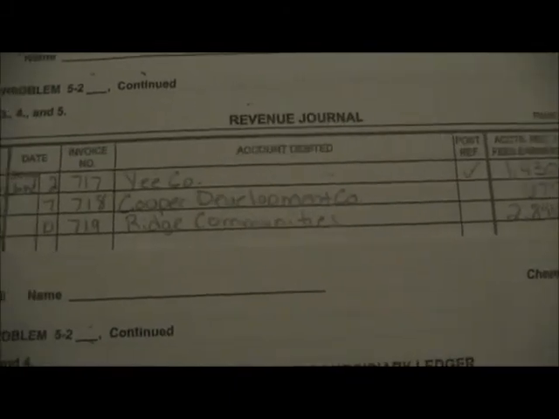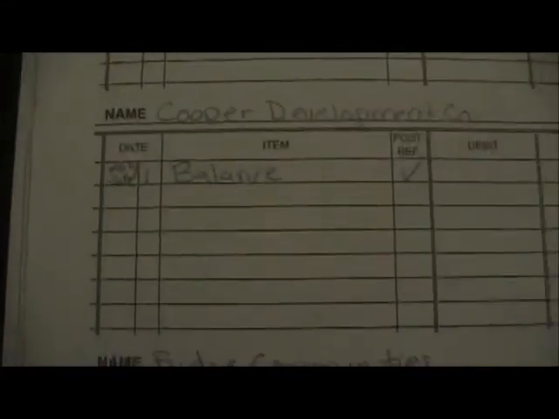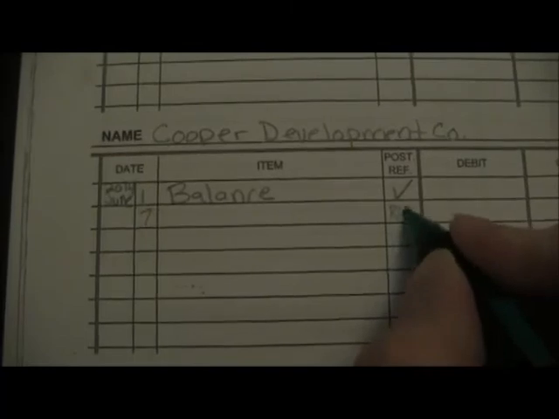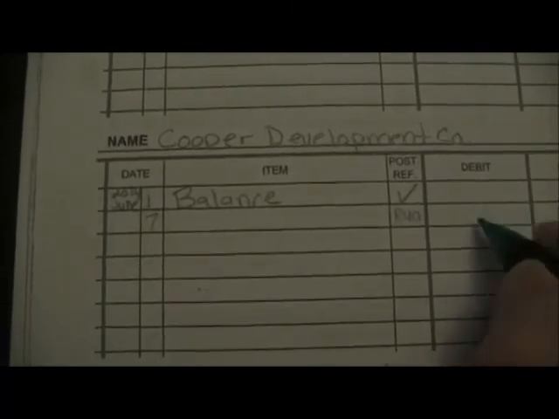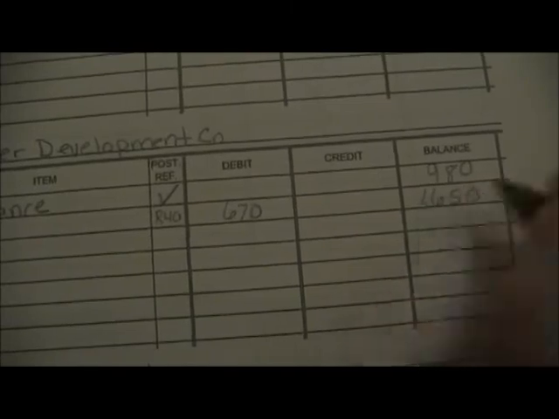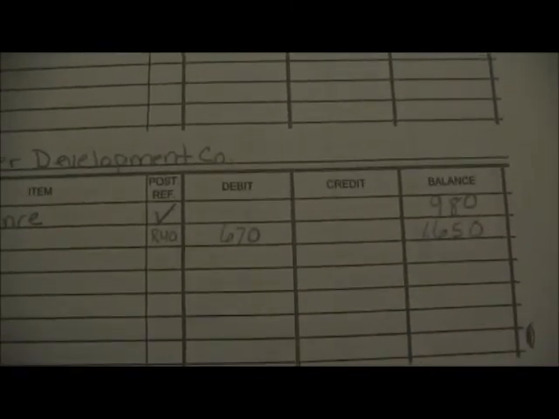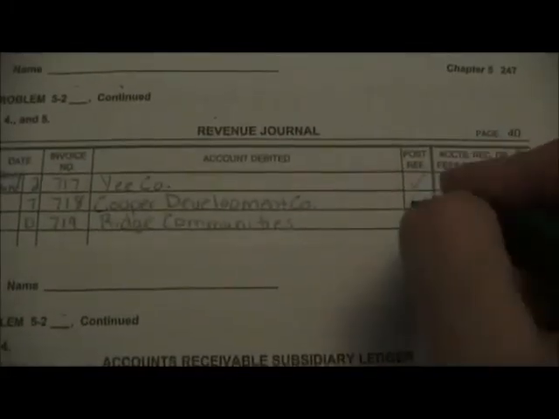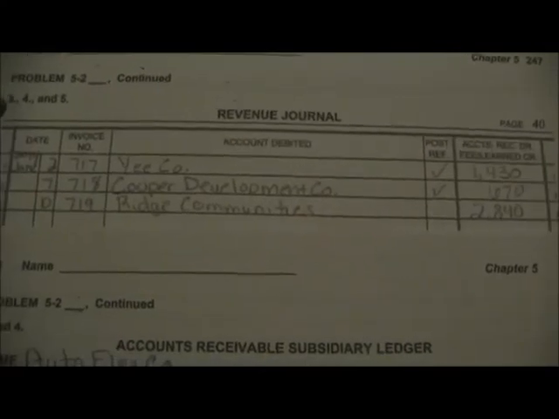The next one is Cooper Development on the 7th for $670. So we come down here to Cooper Development on the 7th, R40, a debit for $670. Now we already had a balance of $980, so we have to add these two together. And we get a new balance of $1,650. No account number, so we go back to our journal and put in a check mark.